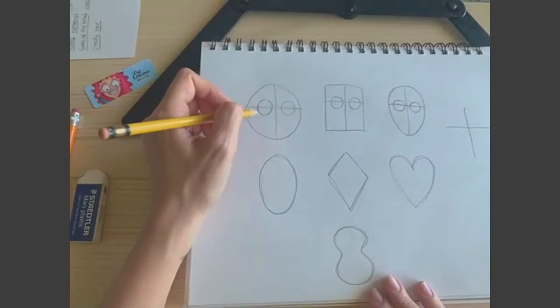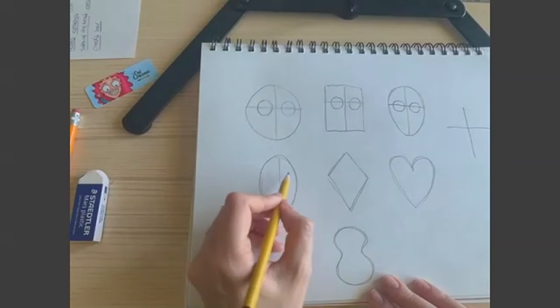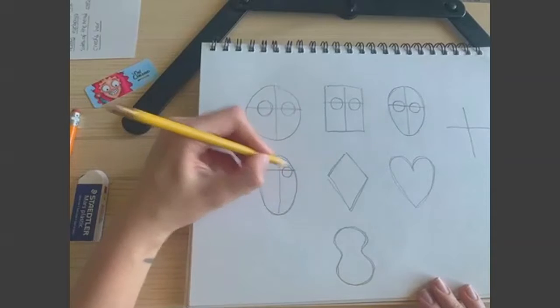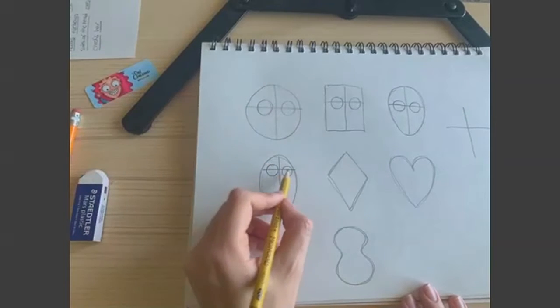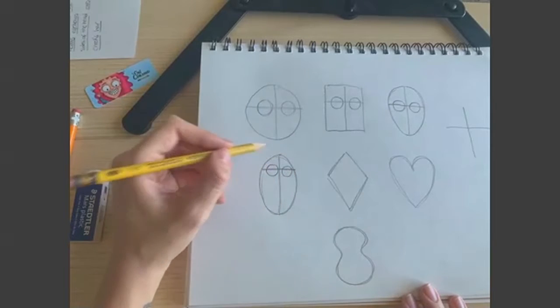And as I told you before, you can either change the position. So maybe you want this to have like eyes on the top of the face. So you just change your cross and you try to do the horizontal line more close to the top part.